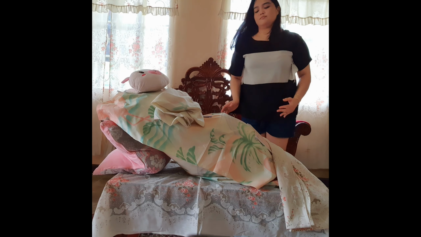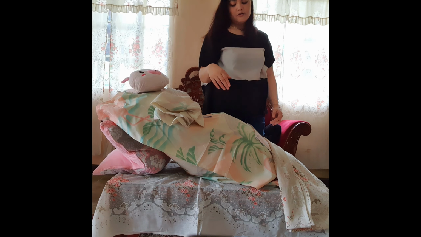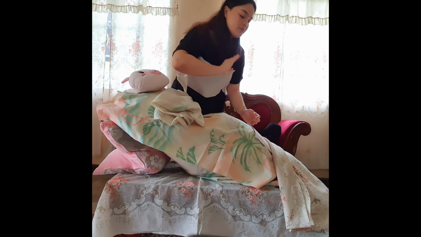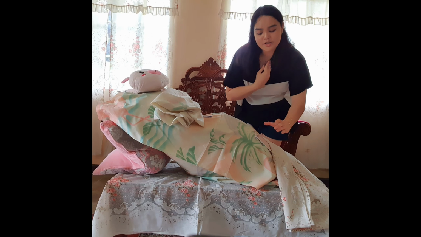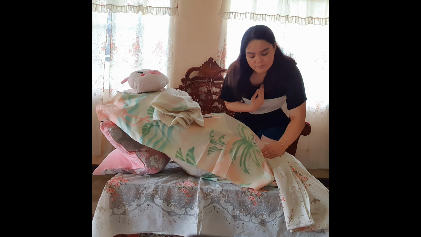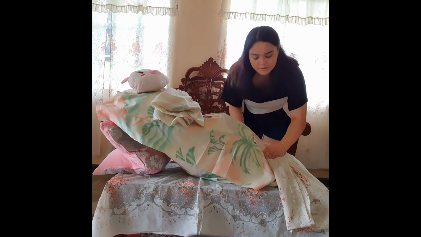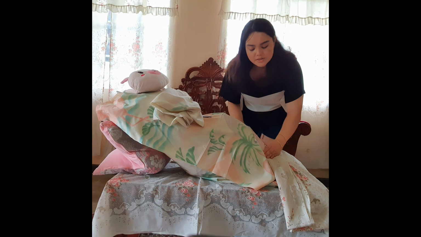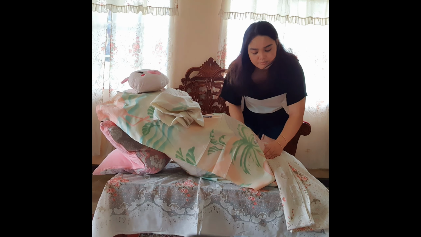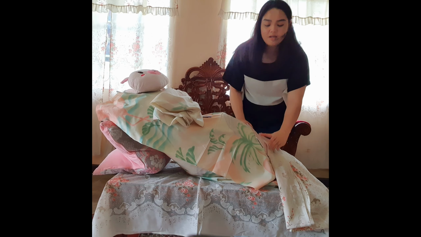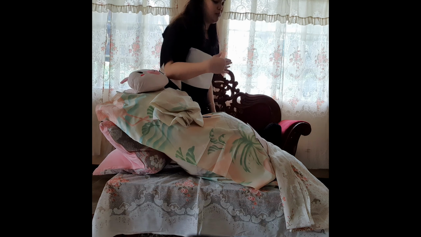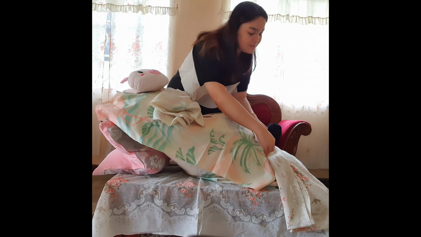Next, for the third maneuver, I'm going to place my thumb and finger just above the symphysis pubis, trying to palpate this area here. So it's kind of firm, which suggests that this part here is the fetal head. And for the last maneuver, facing the patient's feet, I'm going to place my hand here.